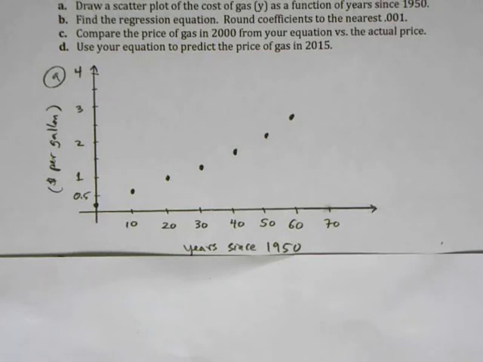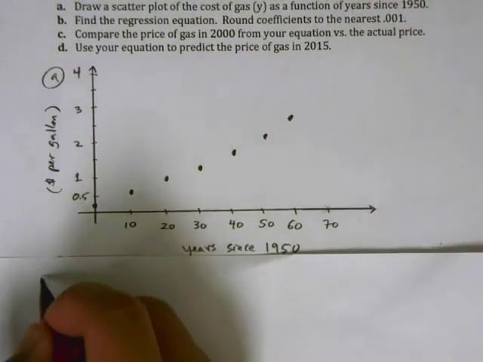Okay, so there's a bunch of other different regressions, quadratic, cubic, and all that other stuff. But this looks pretty much like it's going to be a straight line. So I'm going to use a linear regression for Part B.